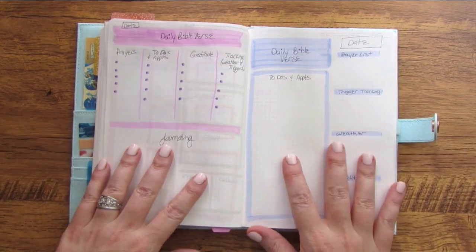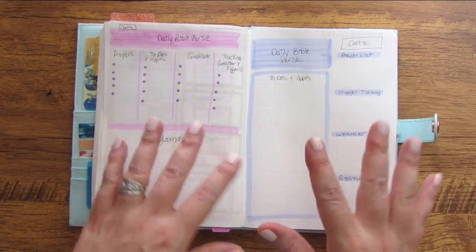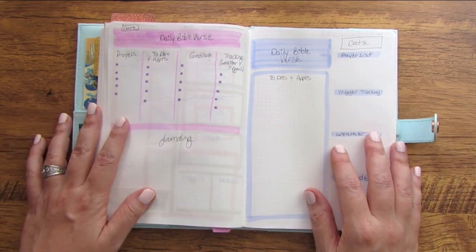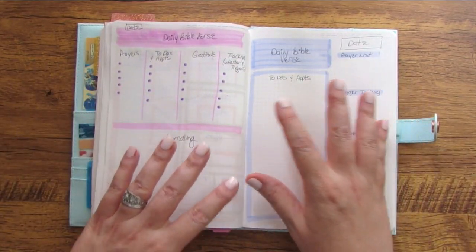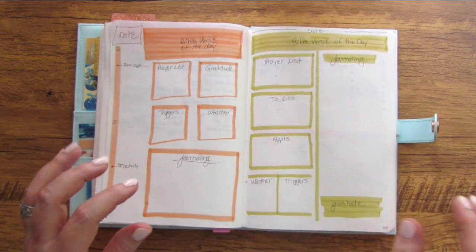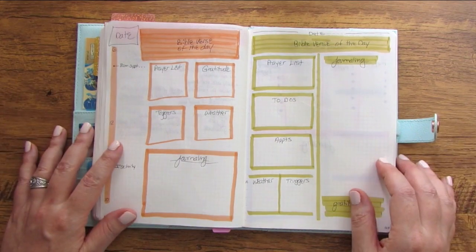I hope that you found this helpful and got some value out of it. I would love to hear your ideas. How are you using the daily pages in your bullet journal? How are you structuring those? What are the different sections that you are including? I would love to hear those and possibly include them in my templates.